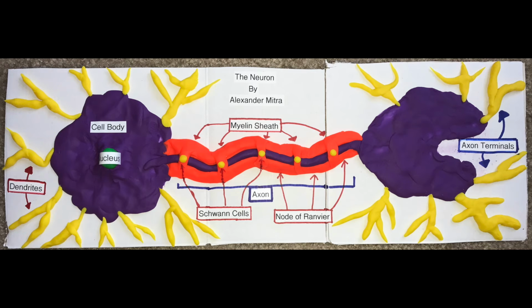The next part of the axon is the Schwann cells. These cells produce the myelin sheath. Also, if damage occurs to the neuron, Schwann cells help support regeneration of the neuron. Finally, the nodes of Ranvier are the gaps between each of the myelin sheaths. These sections allow rapid conduction of the impulses being sent out of the axon.